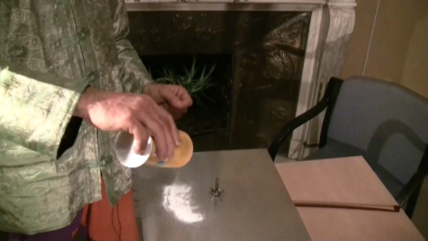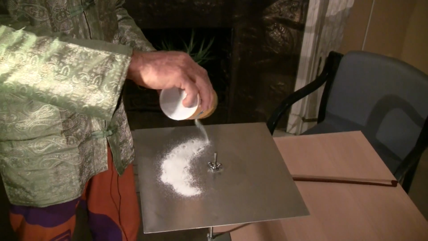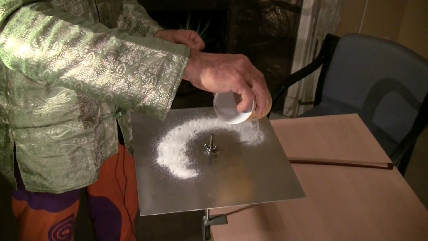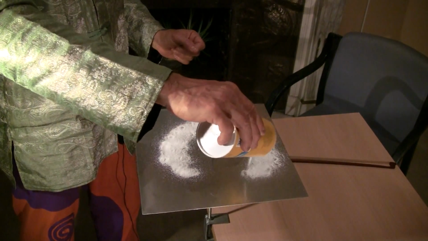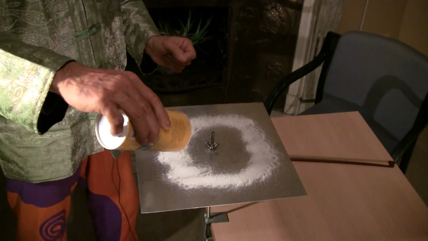So I'm going to demonstrate this. I didn't have the right kind of sand, but bicarbonate of soda works just as well. And so I'm sprinkling the powder on the metal plate. This particular one is stainless steel. But of course you can use copper, which is a much easier metal to get vibrating.